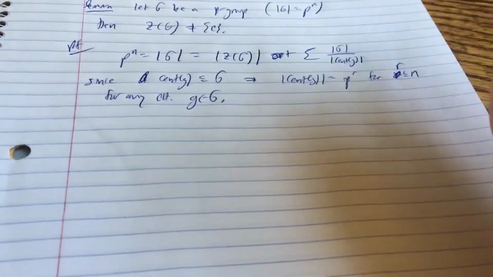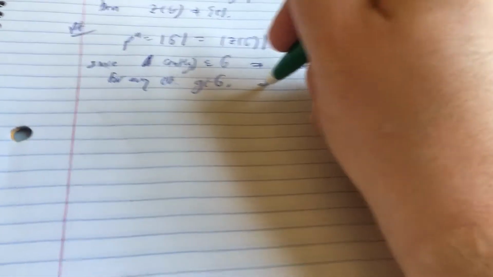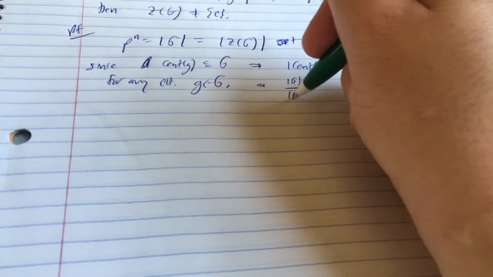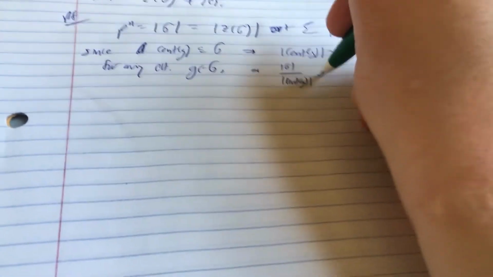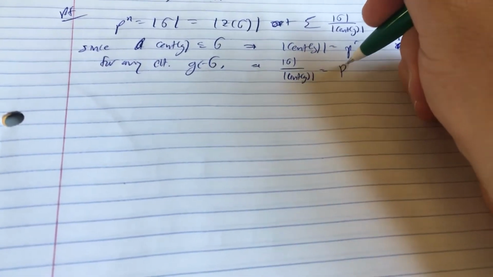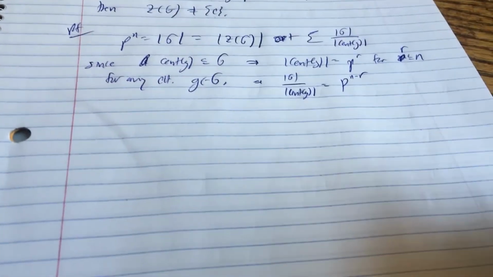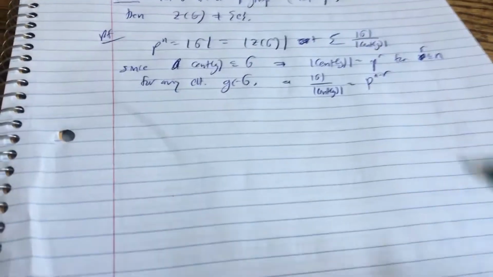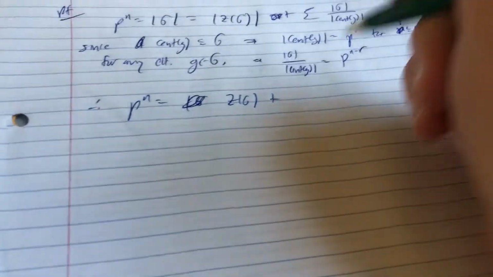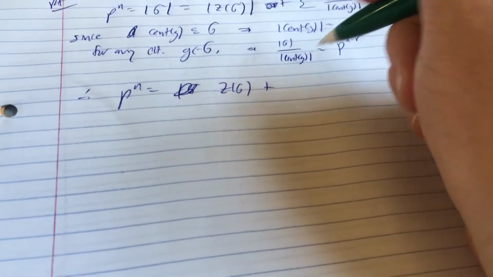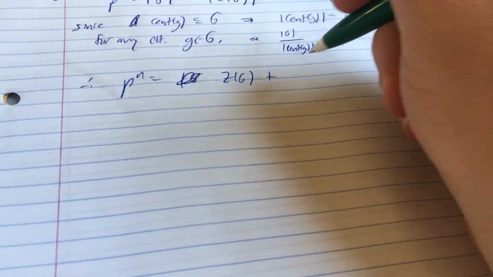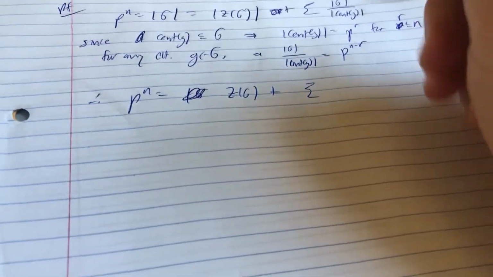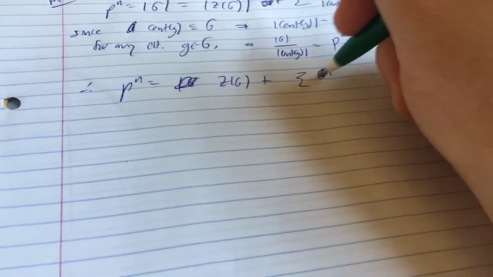And so we see that each G mod cent g is also a prime power. This is p to the n over p to the r, so this is p to the n minus r, also a prime power. So we conclude that p to the n is the size of the center of G plus some term, which is a sum of prime powers.